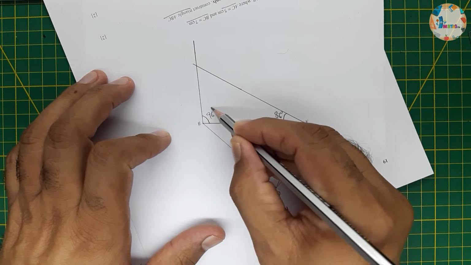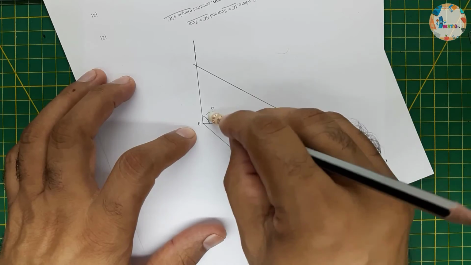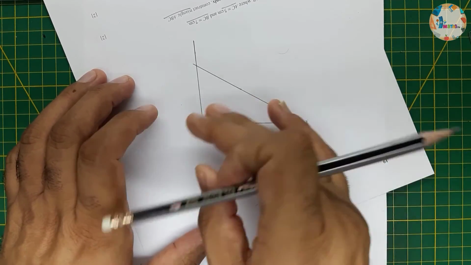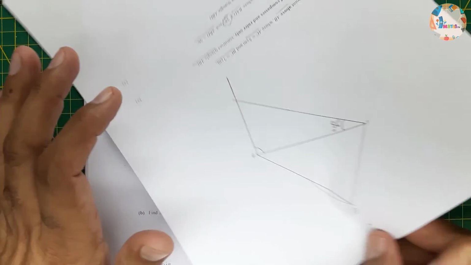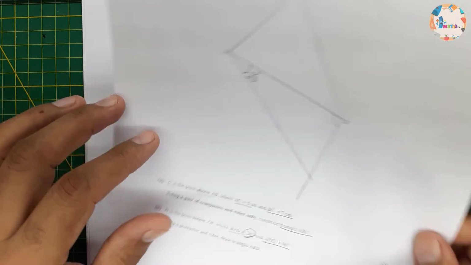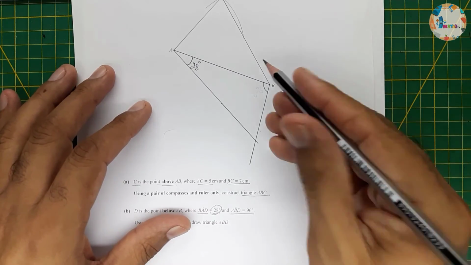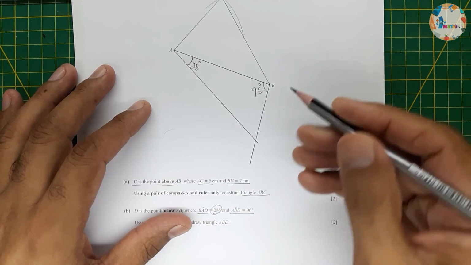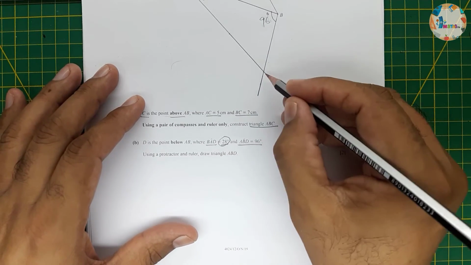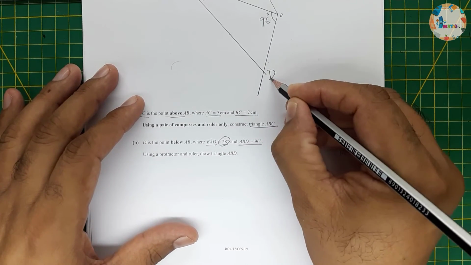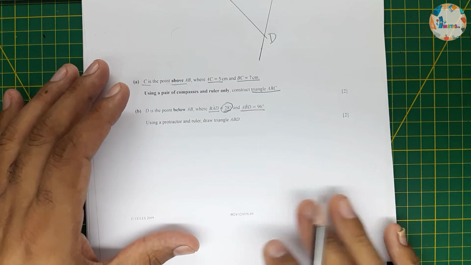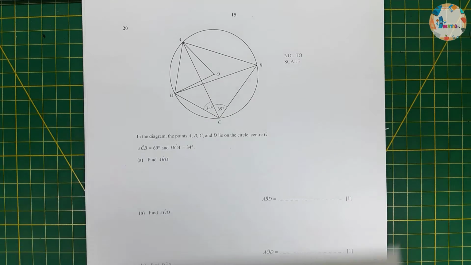This angle is 96. Otherwise I'll rotate the page and write so that it is readable. So we can rotate the page, and this will be 96 degrees, and this is our point D, which we can mention over here, and this is also done.